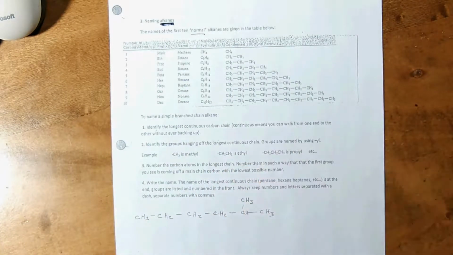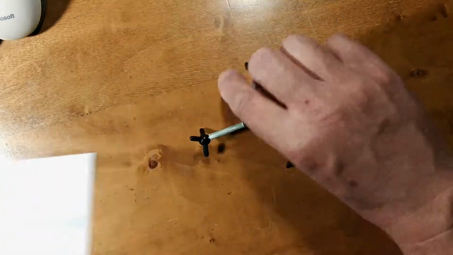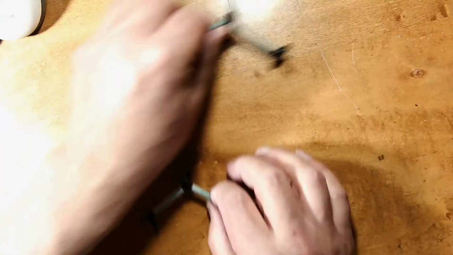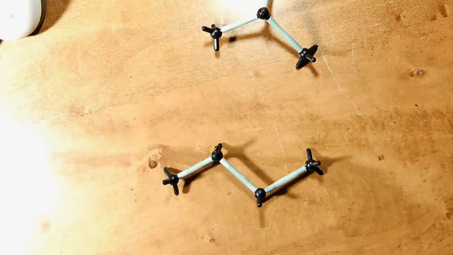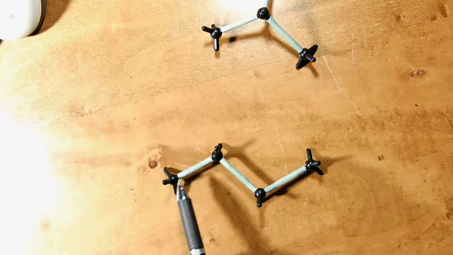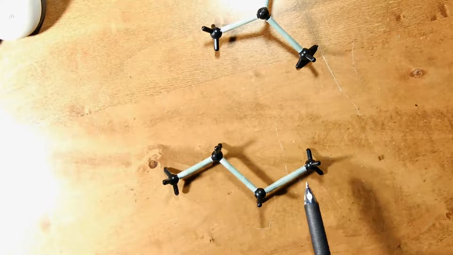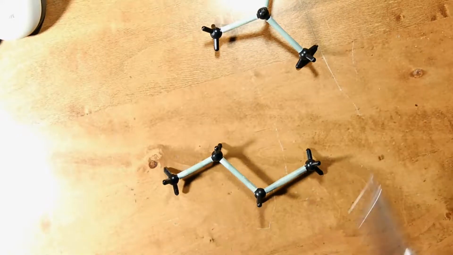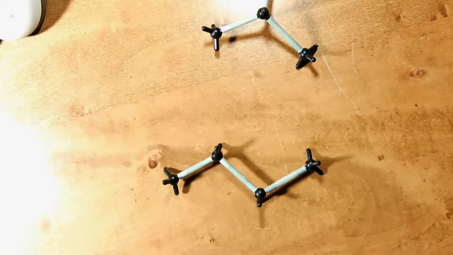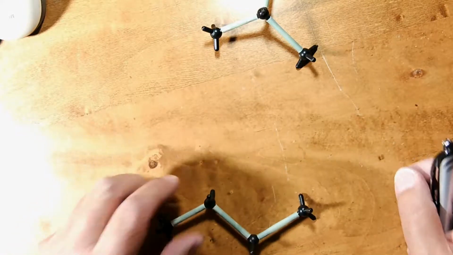There's no branching. What's branching? For butane here, carbon to carbon to carbon to carbon. Oddly, they call that a linear alkane. I know it really zigzags, but it's called a linear or a normal alkane.